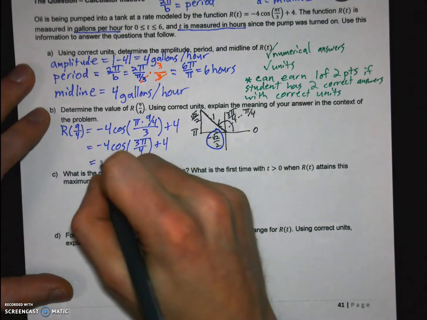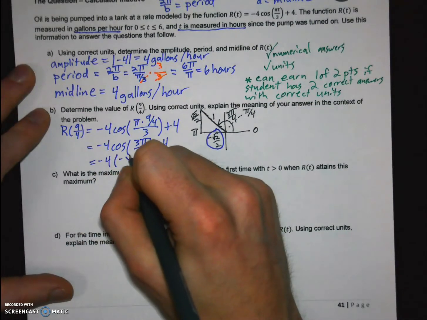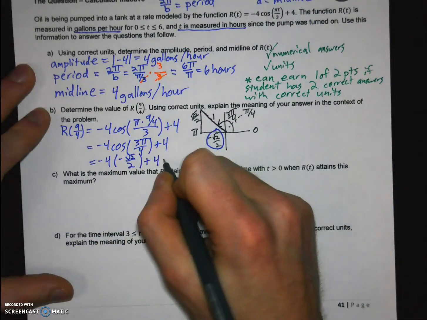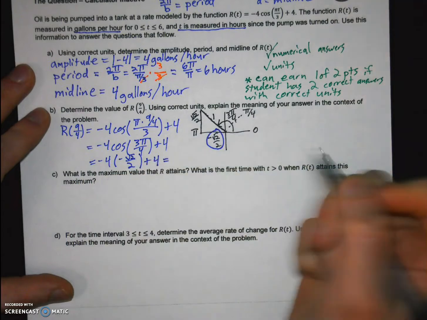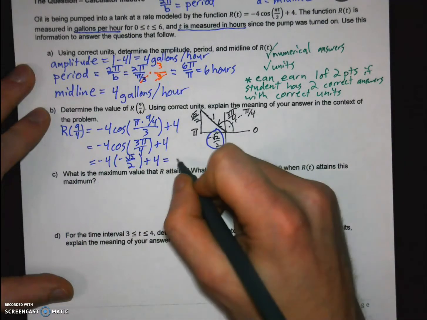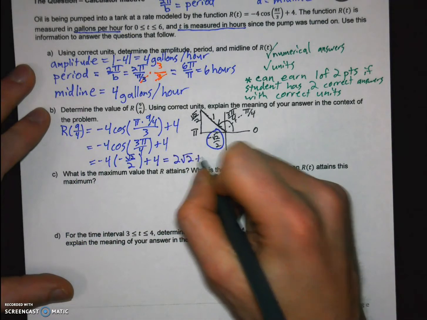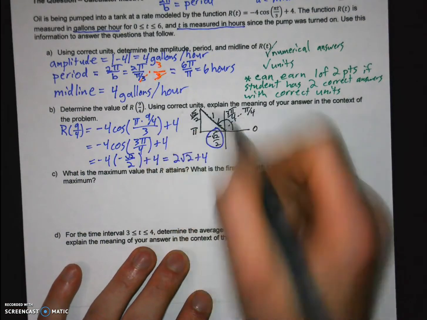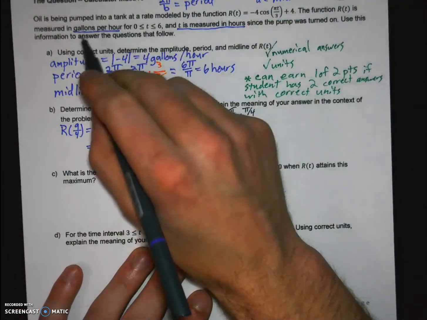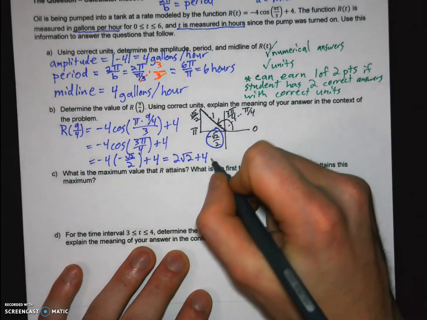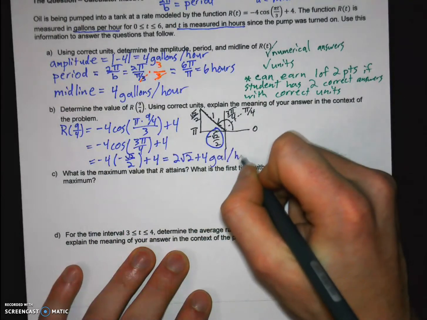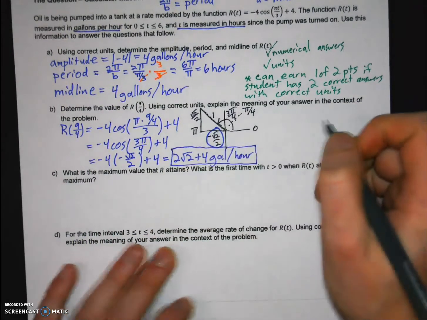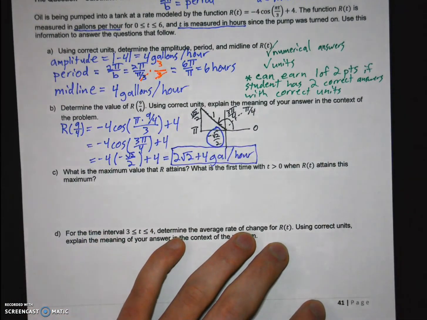So let's plug it in. I've got negative 4 times negative rad 2 over 2 plus 4, which will be equal to, all right, negative times negative is positive. The 4 and the 2 partially cancel. I have 2 square roots of 2 plus 4 as my answer here, okay? And it does say we want units, so let's talk about the units of this. R of t is measured in gallons per hour, so gallons per hour.